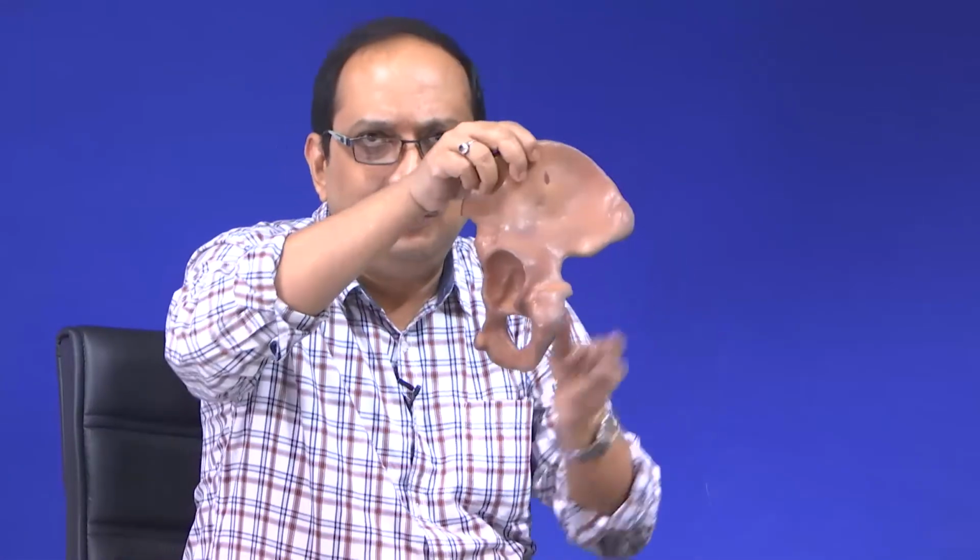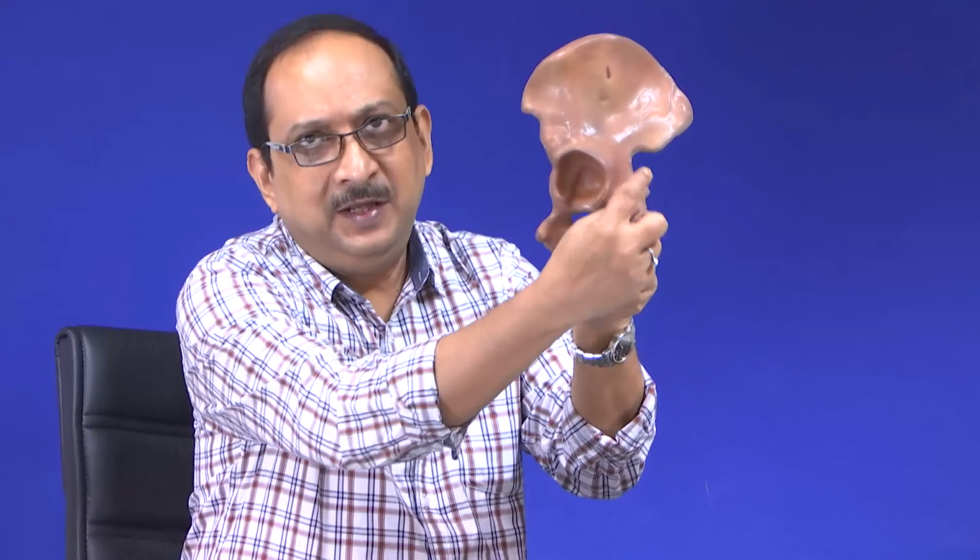Now, the femur head actually articulates with the pelvic bone within the acetabular cavity or the acetabulum.